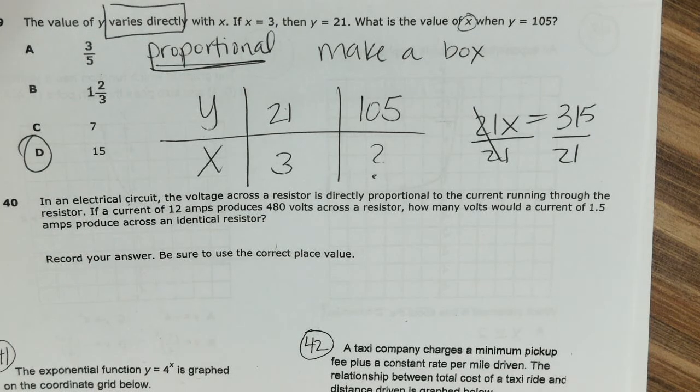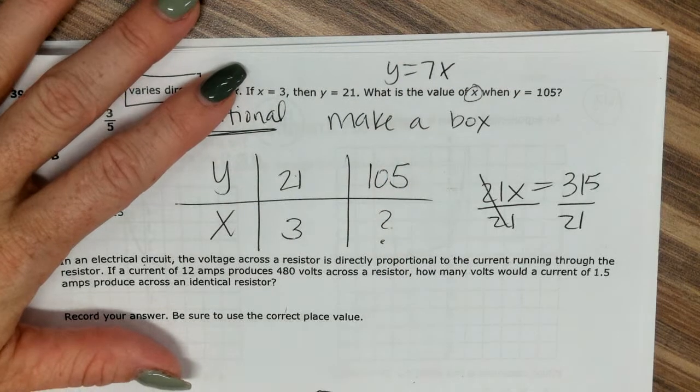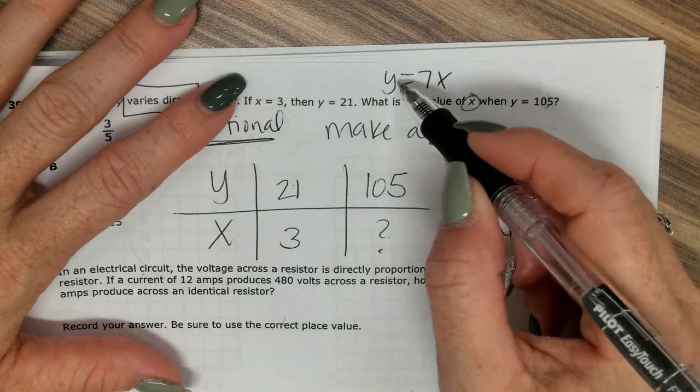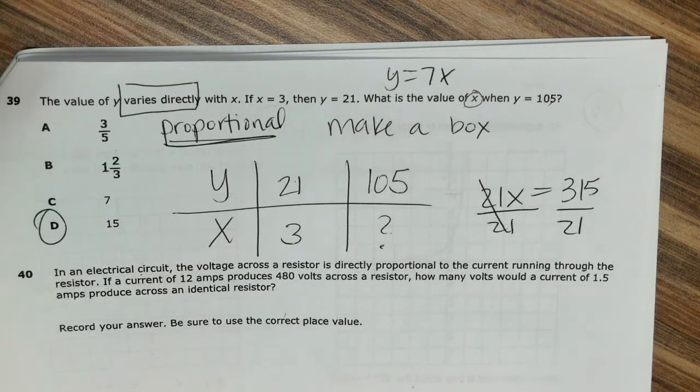Now again, you could have divided 21 by 3 and your equation would have been y equals 7x, but then you would have had to plug in 105 for y and gone from there. Make sense? I just think it's easier to make a box.